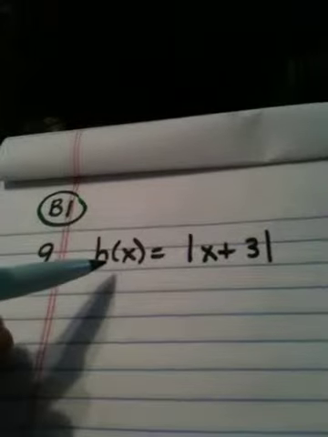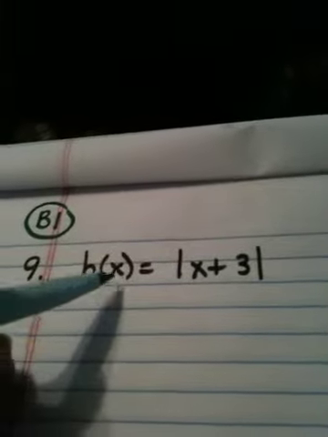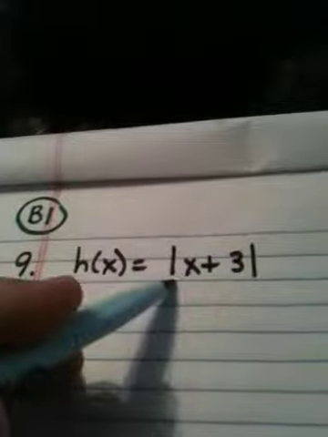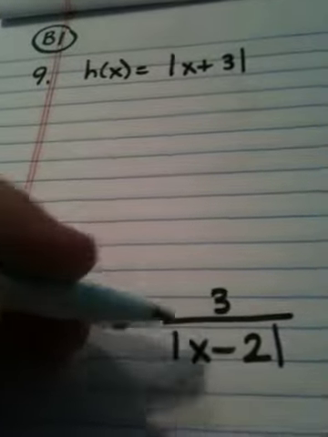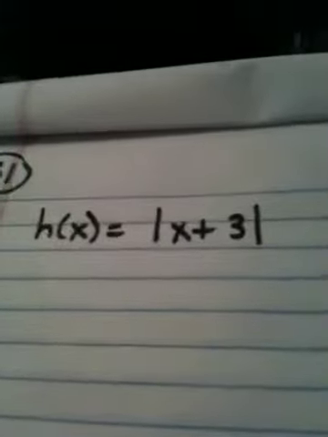printed the B1 handout. Question number 9 asks you to find the domain of this function, H of x equals the absolute value of x plus 3. And question number 10 asks you to find the domain of 3 divided by the absolute value of x minus 2. Now let's start with the simple one.